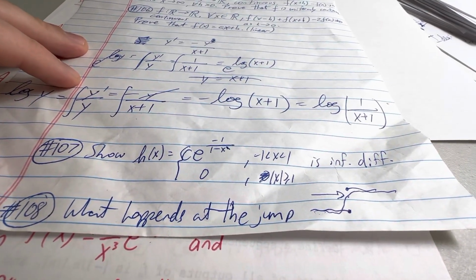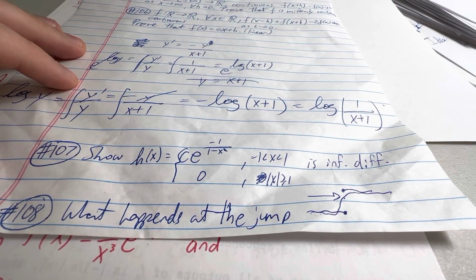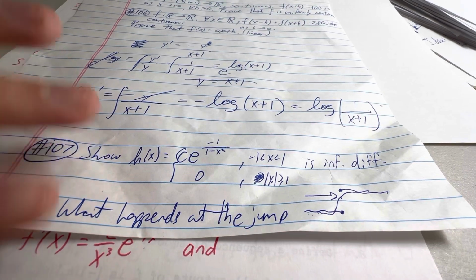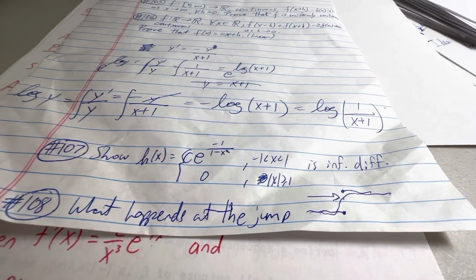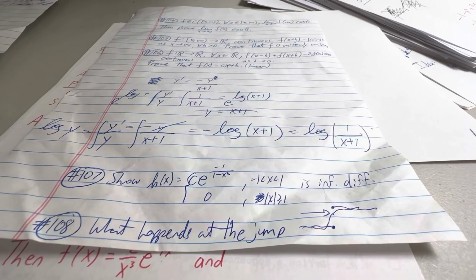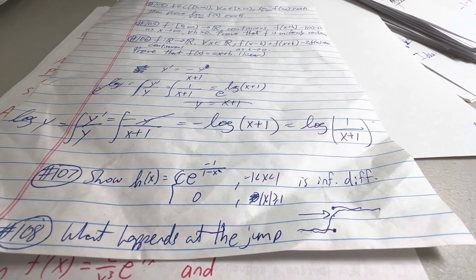And then 108, what happens at the jump? Now this one is not very well defined because there's a lot that was on the board that I did not write down. So I can't answer 108. I didn't take good notes. Therefore, I'm not going to attempt this problem.